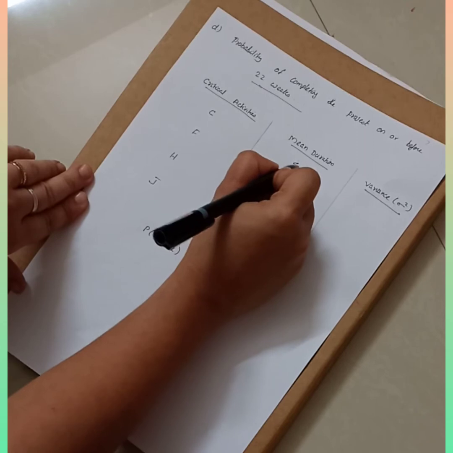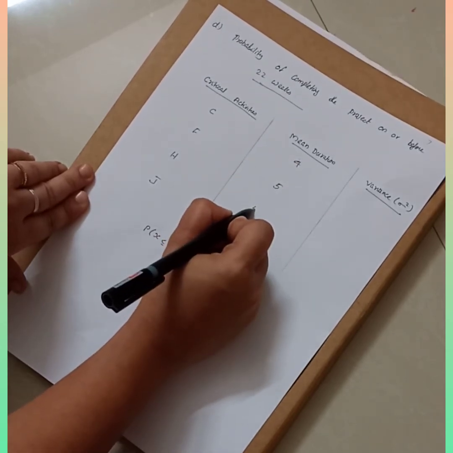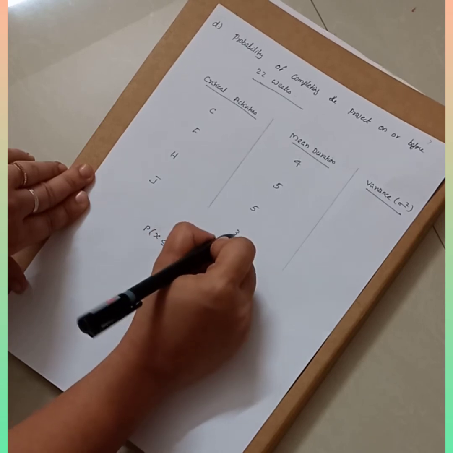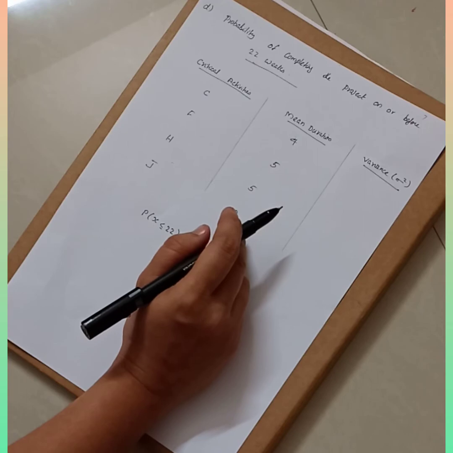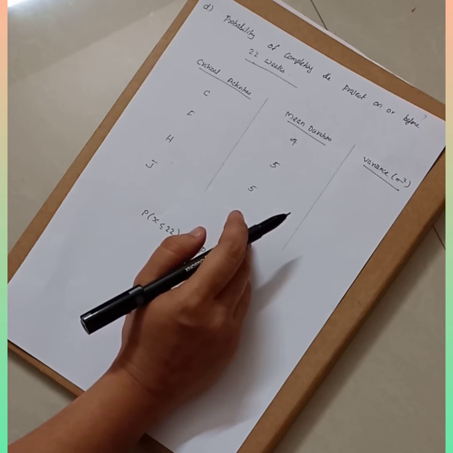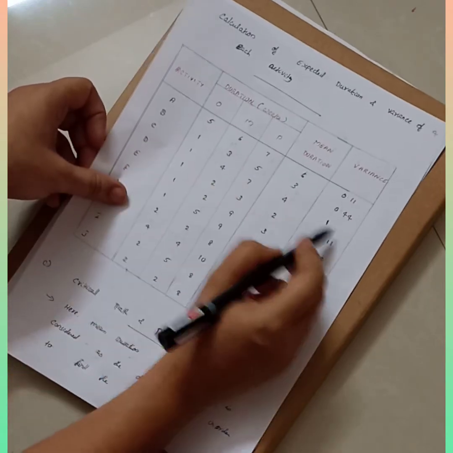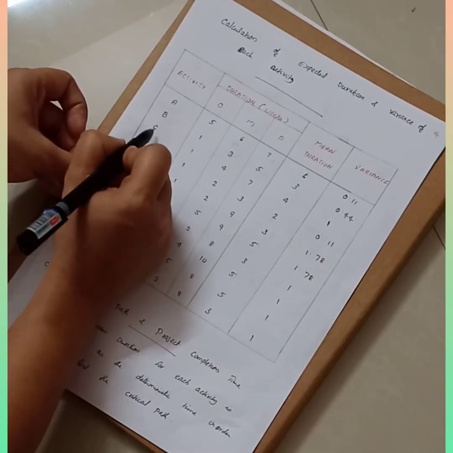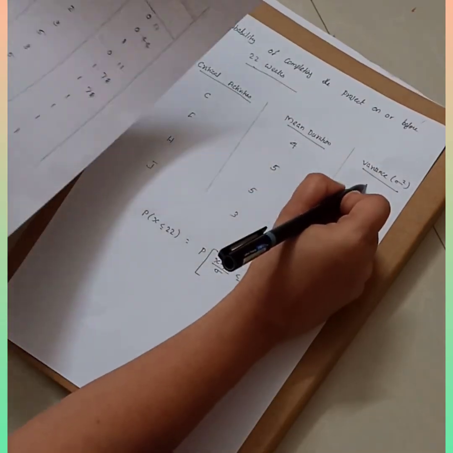For C the mean duration is 4, for F it is 5, for H it is 5, and for J it is 3. And then again the variance. We have already found the variance and mean duration before. So variance for critical activity. Now our critical activity is C. C the variance is 1. So you can write 1.